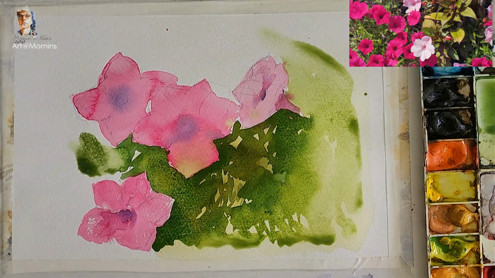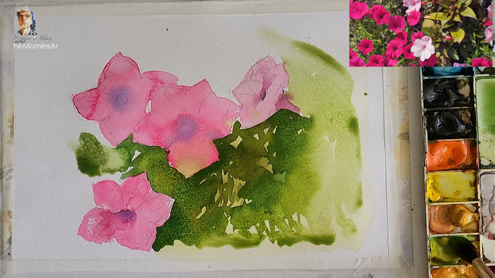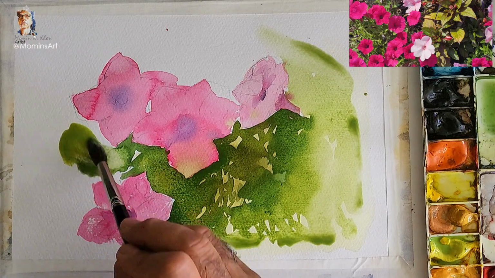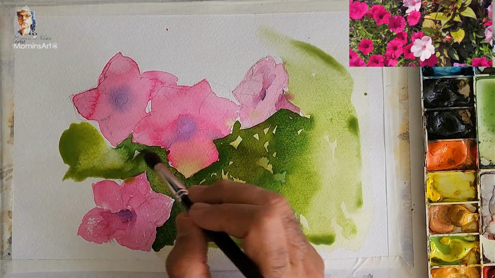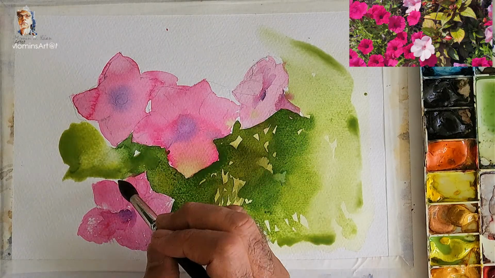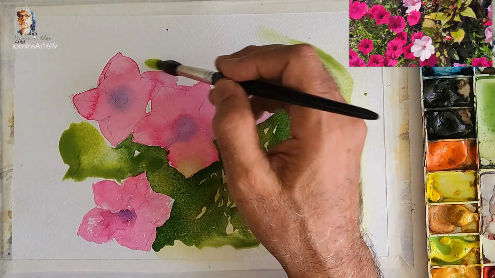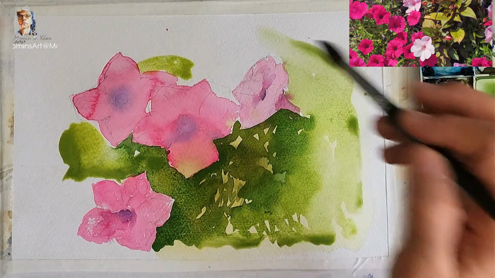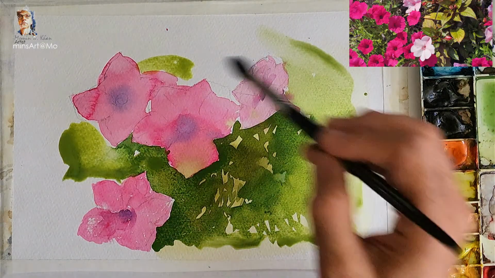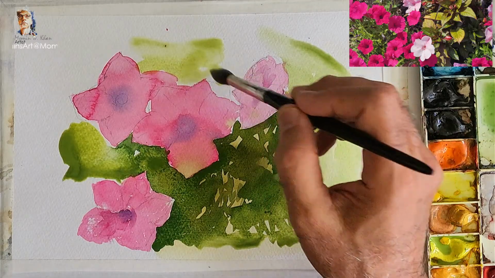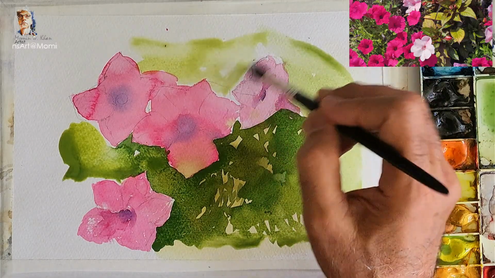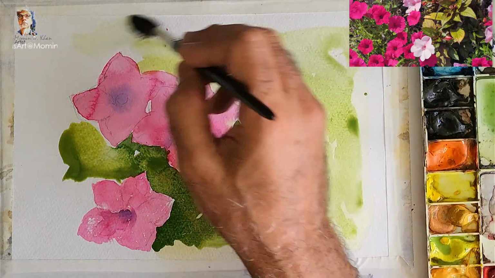Now I'm going to grab some beautiful lemon yellow again, just straight from the tube, and put it here. So I need some fresh green also. Be careful, you don't want to go into the flowers, although they are dry, right? They're dry, so you don't have to worry too much. Let's go quick. How much time do we have? Okay, we have 15 minutes left, so I will do the background quickly.